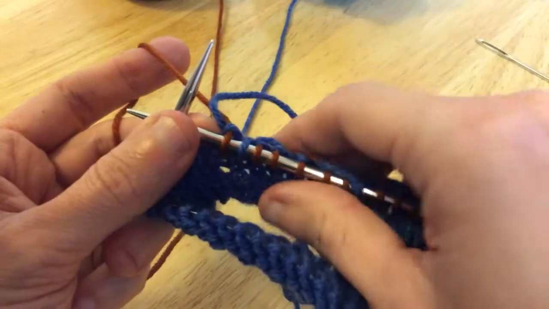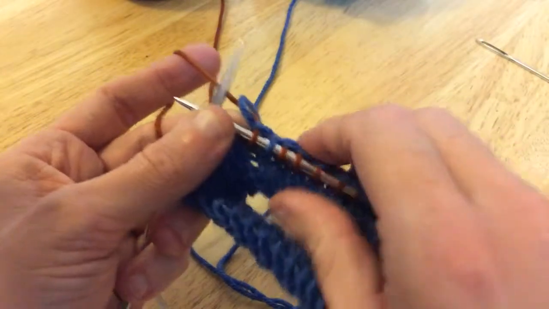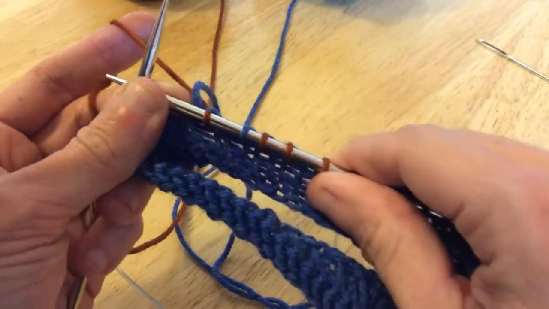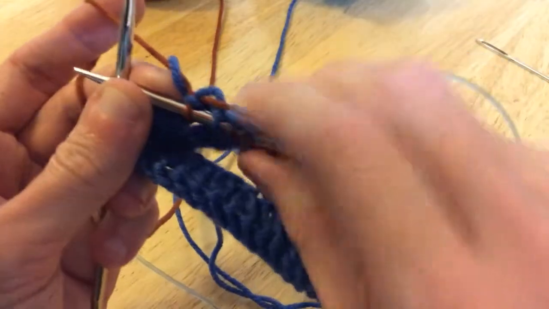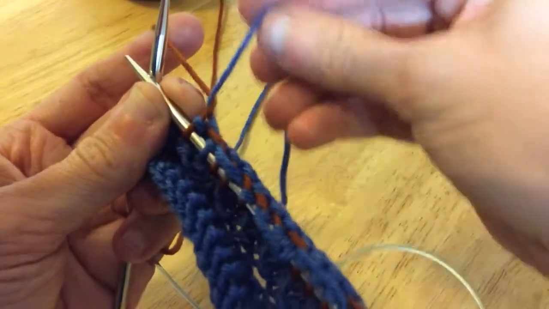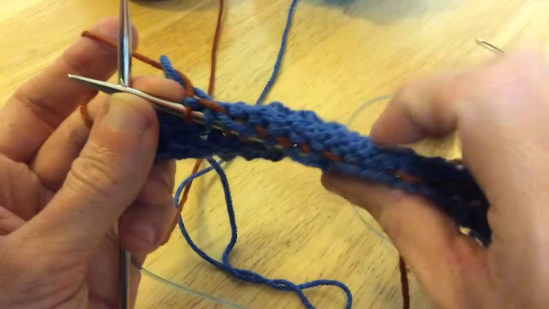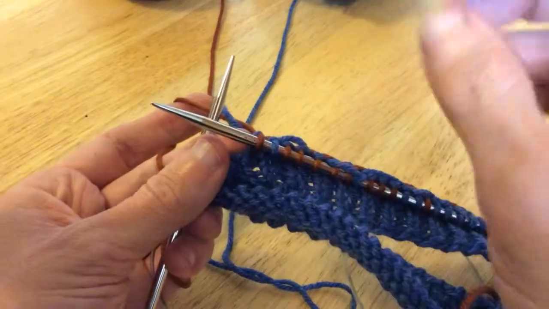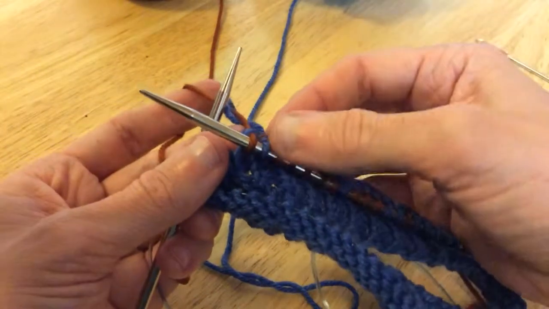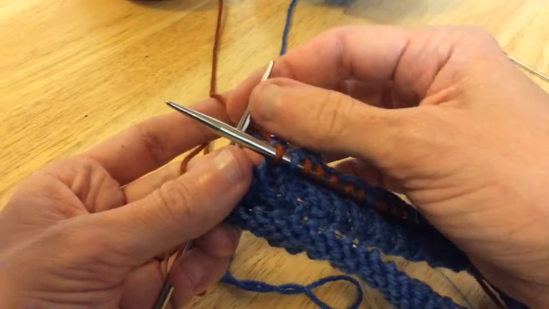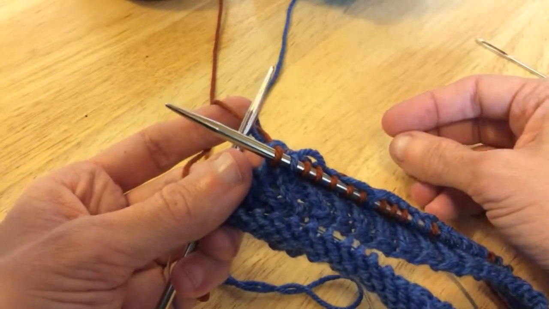And as always, and completely out of pattern, but that's not really the point, as always, spread your stitches out on the right hand needle, and that will make your floats nice and loose. You can see they look floppy, but that's actually how you want them, because you can snug them up a little bit if they're too loose. You can't do anything if they're too tight, and you'll get fabric that just doesn't work.